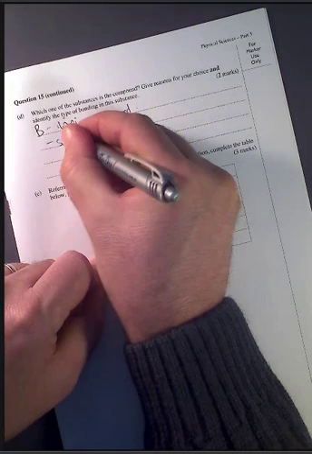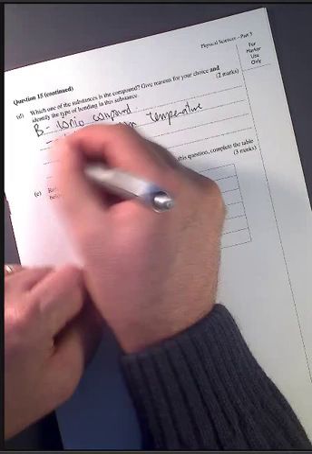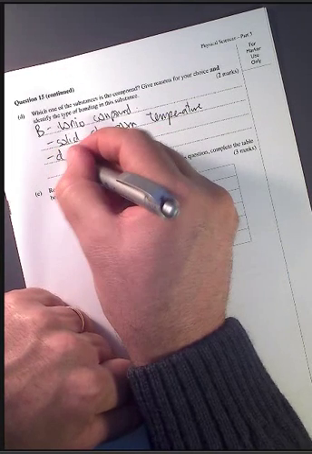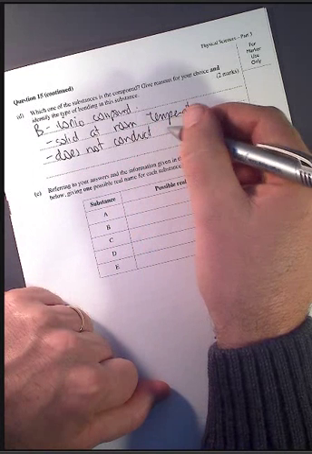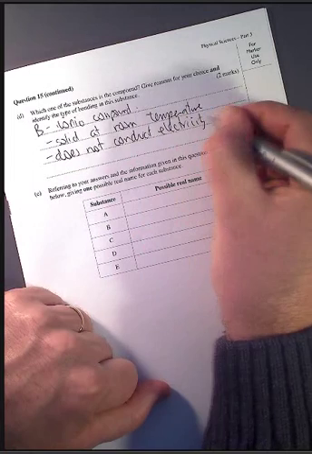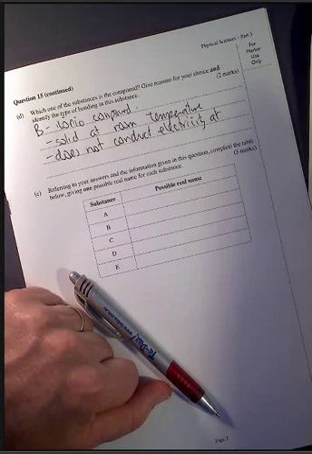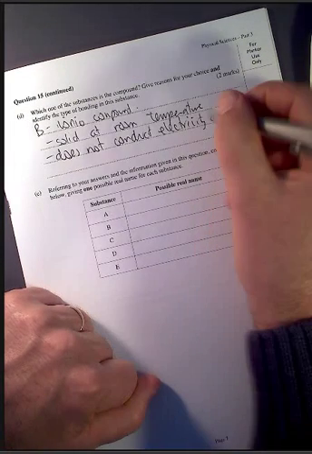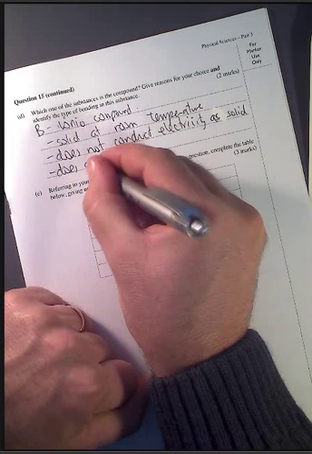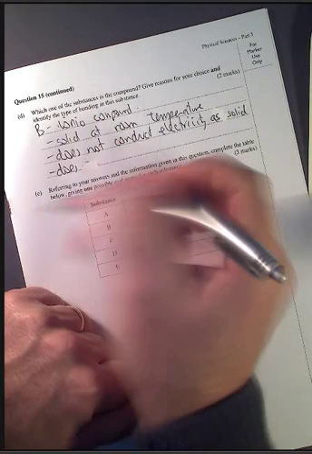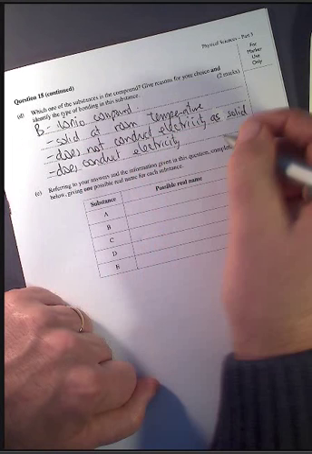Solid at room temperature. Does not conduct electricity as a solid. Does conduct as liquid.